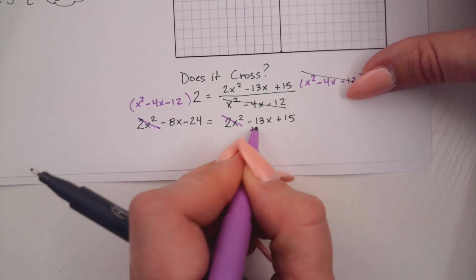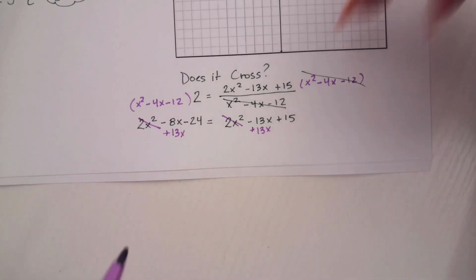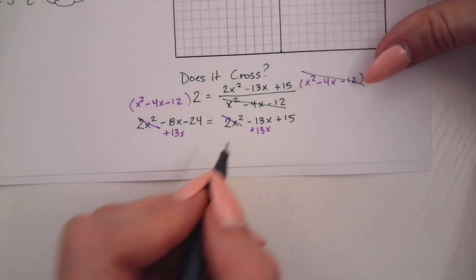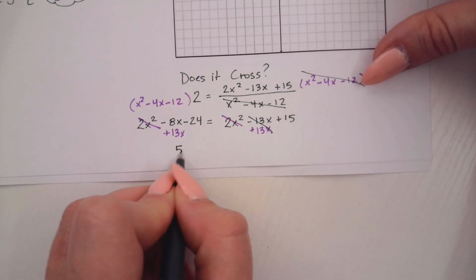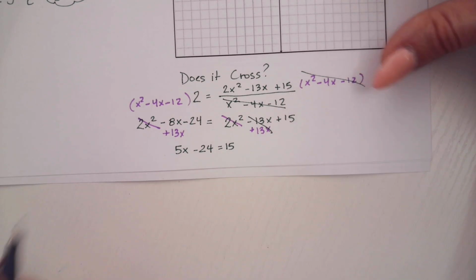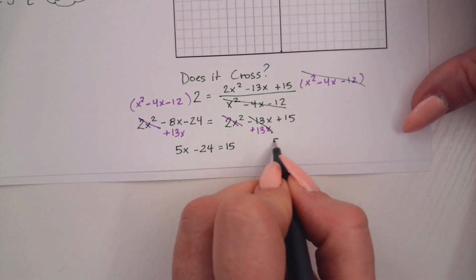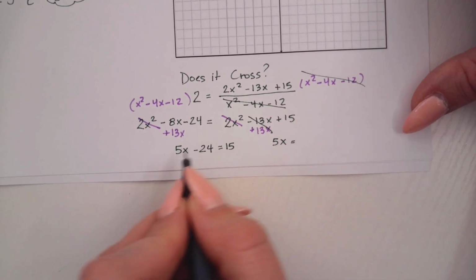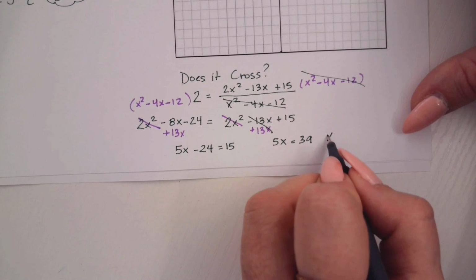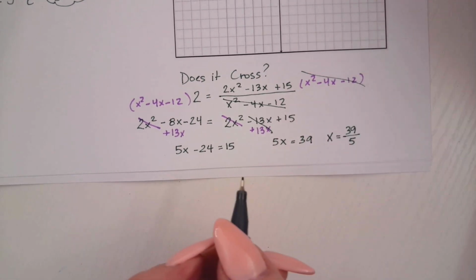So I'm going to cancel them off of one side. -8x plus 13x is 5x. 5x minus 24 equals 15. If I add 24 to both sides, I get 5x equals 39. Good. And then if you divide by 5, you get x equals 39 over 5, which is, what is that as a decimal?